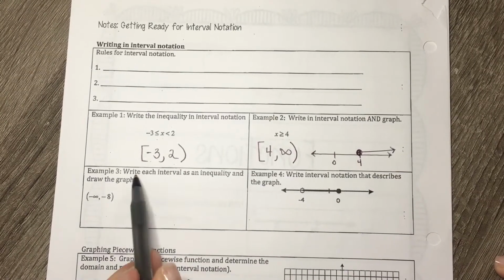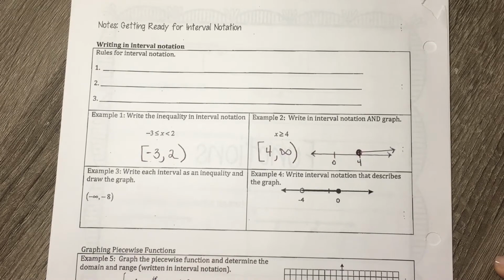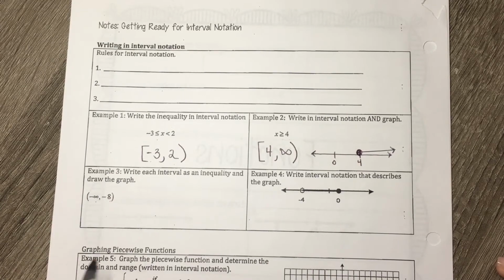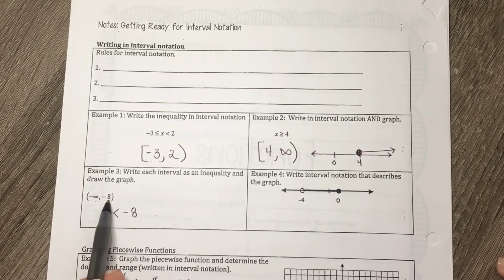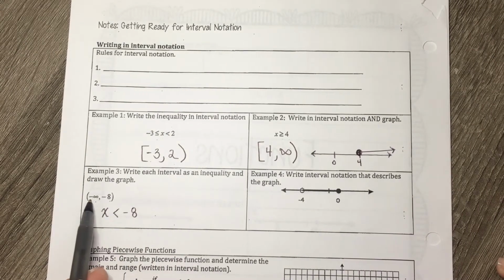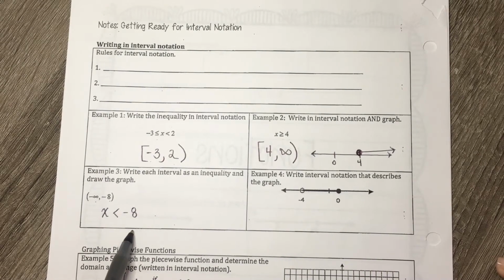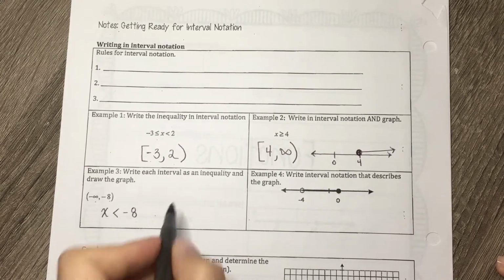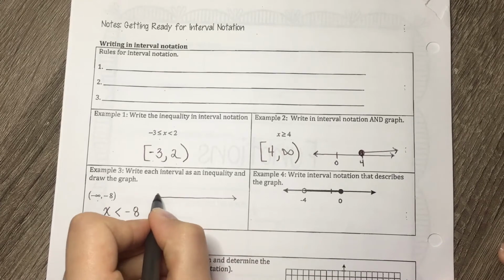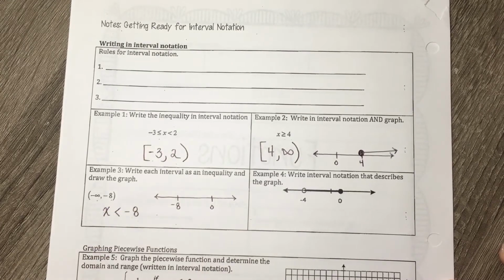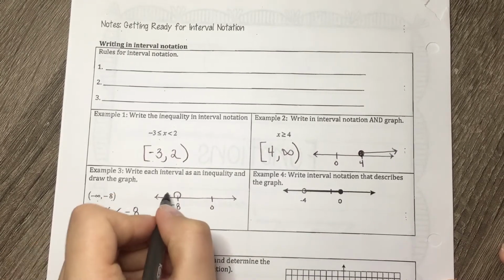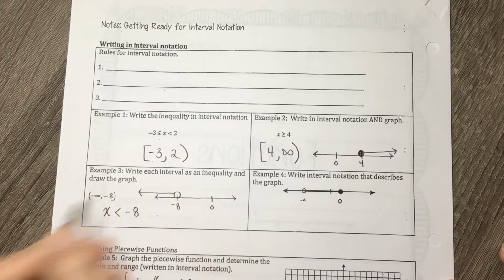All right, taking a look at number 3, write each interval as an inequality and then draw our graph. All right, now we're given this interval notation from -infinity to -8. All right, that means x can be less than -8. And it can't be inclusive of -8 because we have a parenthesis, but x can be any number from -infinity to -8. All right, keeping in mind that this is written on the right-hand side, okay, notice that. That might help you a little bit. And then now we're going to draw our graph, and the graph is easier once you have the inequality. Putting that 0 in again for reference, just going to throw in that -8 there, and we're going to have an open circle because we are not inclusive of -8, and then any value less than -8.